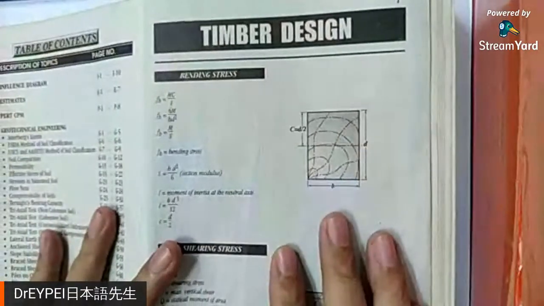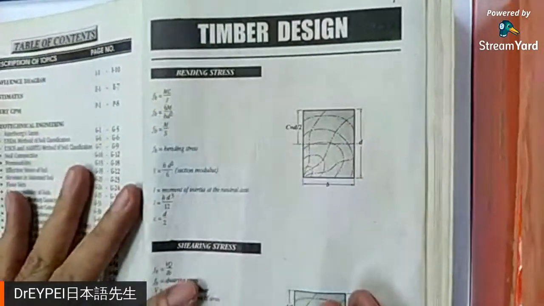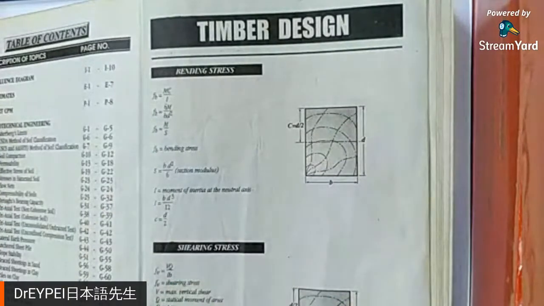So let us formally define our subject. What is timber design?